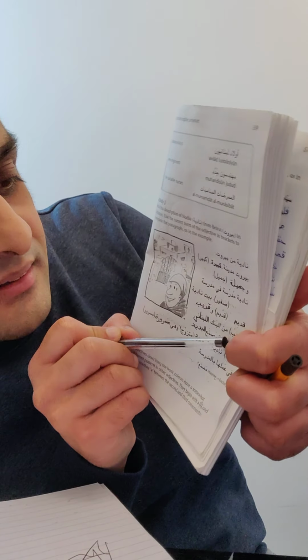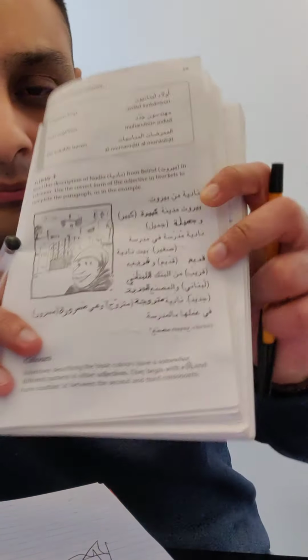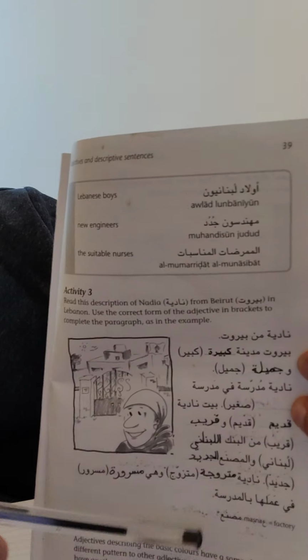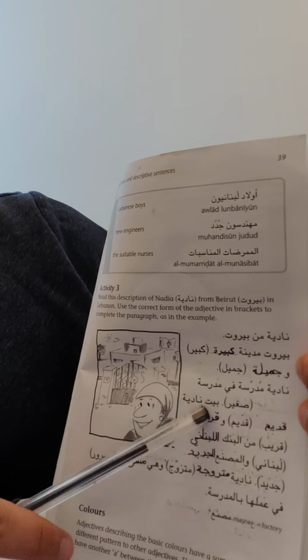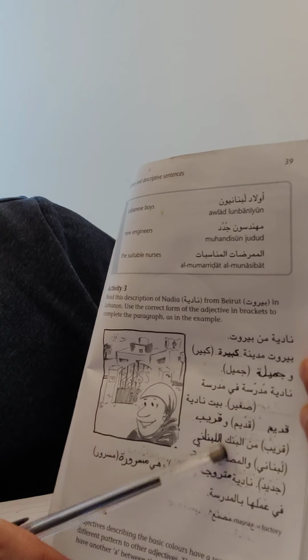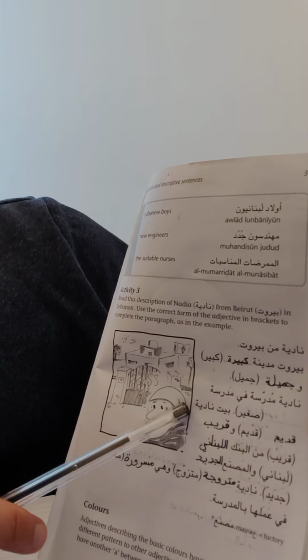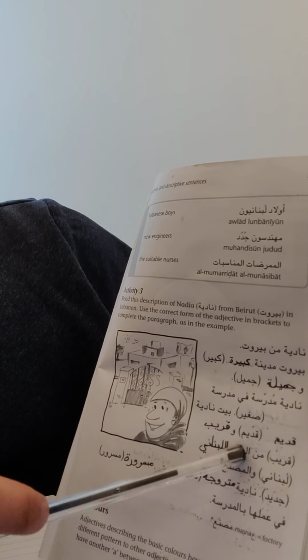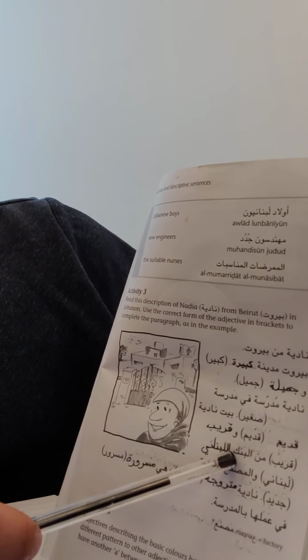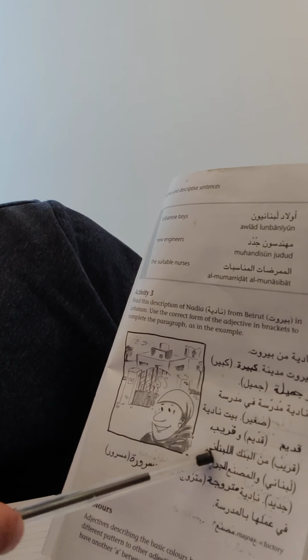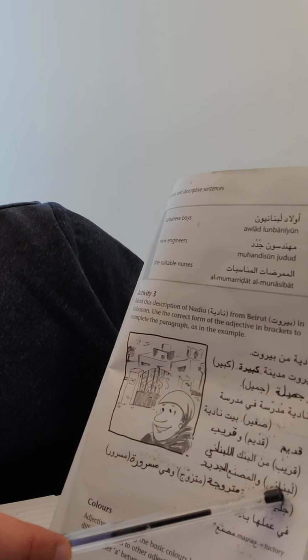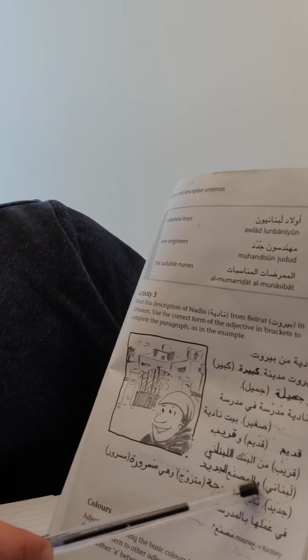So over here it says okay. All right, so let me put it so you can get a good view, right? Okay, yeah, sorry, there. It says Beit Nadia Qadim wa Qarib min al-Bank al-Lubnani. Now, I've written that al-Lubnani, and what they've written here in brackets is Lubnani.